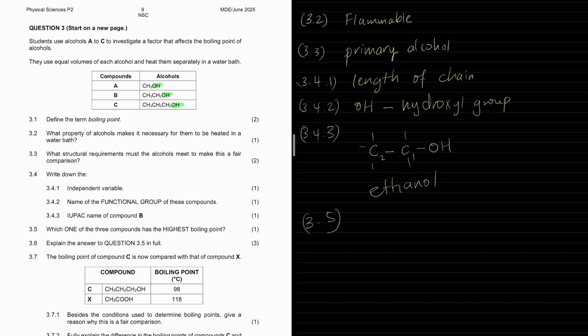So 3.5, which one of these 3 compounds will have the highest boiling point? That's going to be C. And 3.6, why is that the case? That is because, remember, alcohols have hydrogen bonds. So all the alcohols will have H bonds, right? And to a lesser extent, they will have London forces.